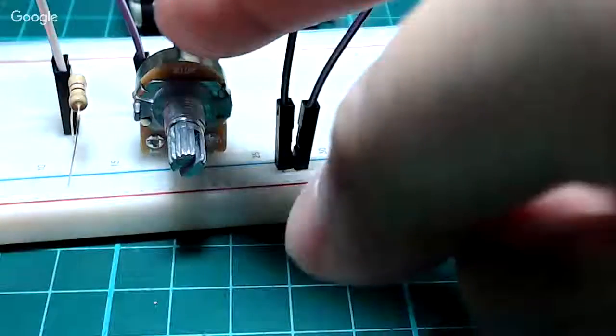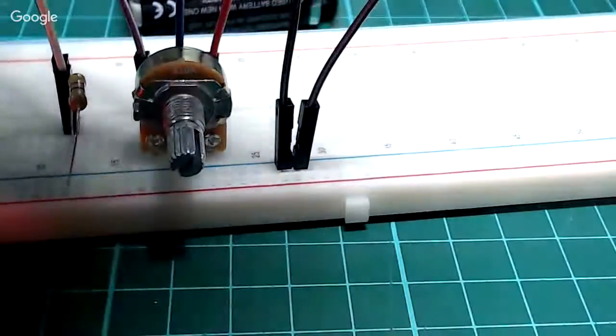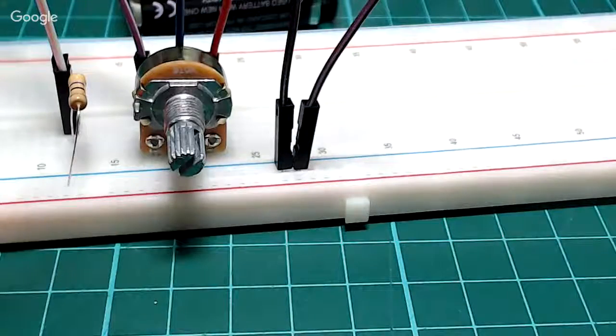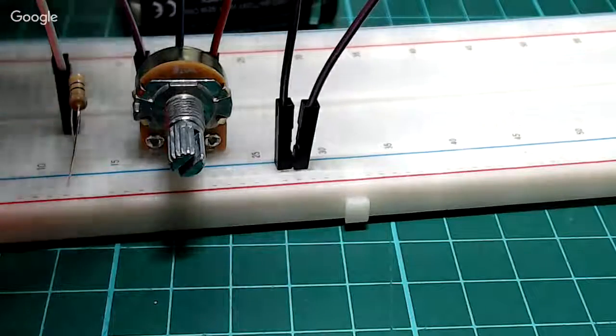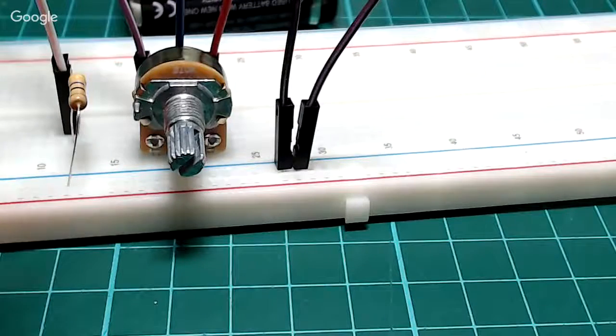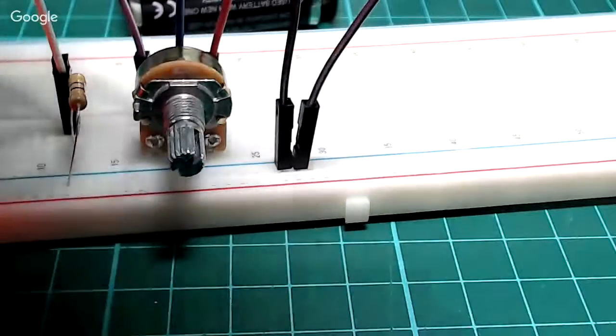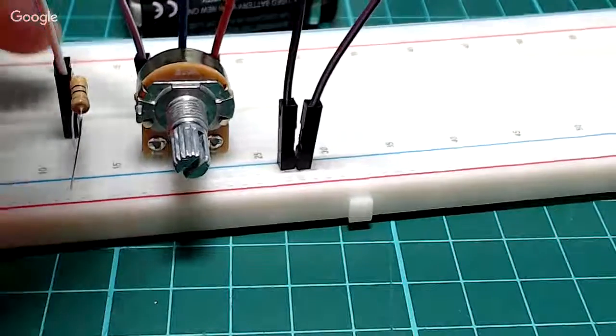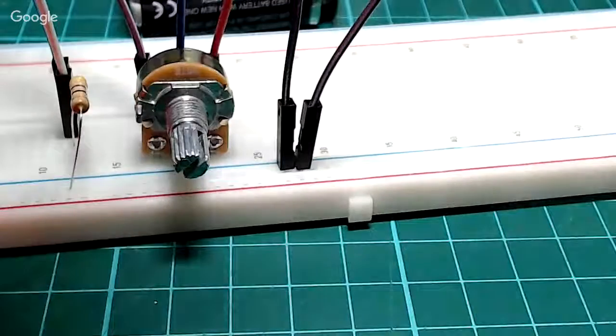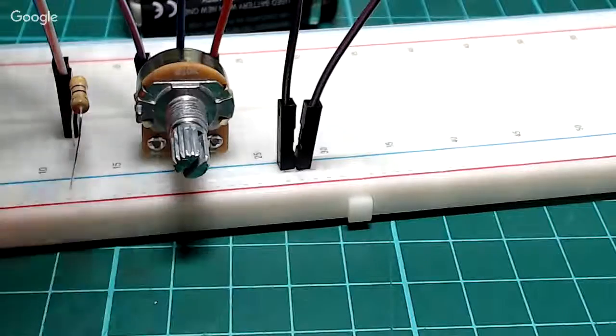the middle pin is actually to a pull down resistor. I hope I didn't say that wrongly. I'm not an electronics expert, but yeah, so you need a resistor, 50 ohm resistor to go down to ground. All right, and then you will have another wire from your output of the potentiometer. It will go into the display.